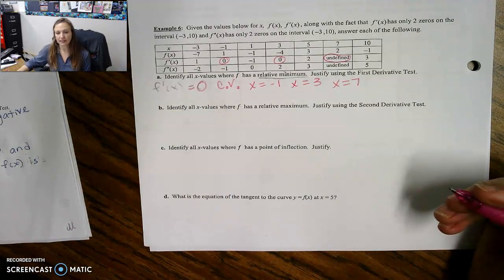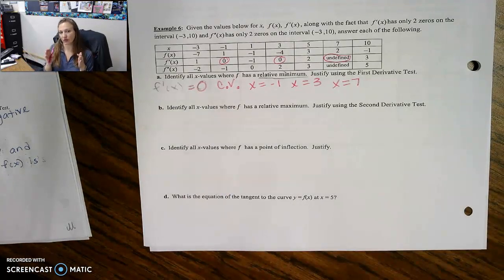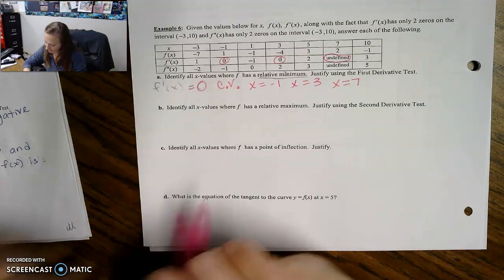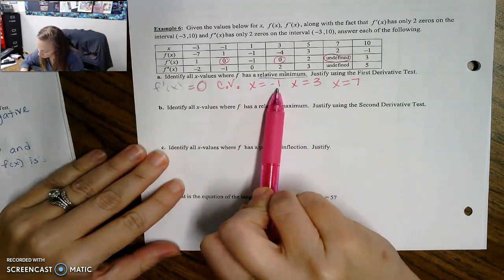From there, we're looking to see what is happening on either side of those critical values, because if it is coming from decreasing to increasing, we'll have a minimum. If it's going from increasing to decreasing, we'll have a maximum. So we just need to see which way we think the concavity is going. So let's look at each of these critical values.